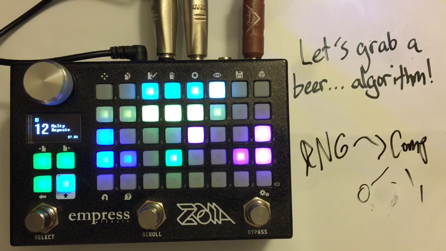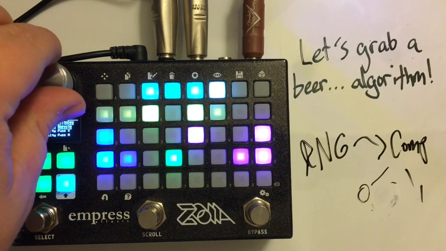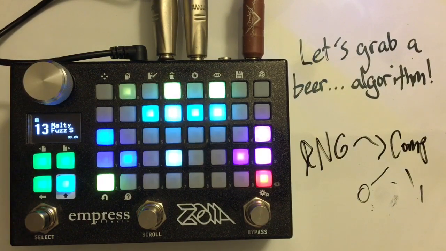And then I thought, well, this is also really cool, but what if I applied it to a fuzz? So this is Malty Fuzz.